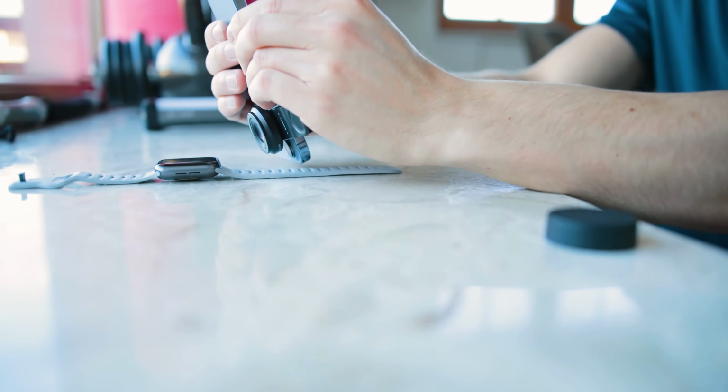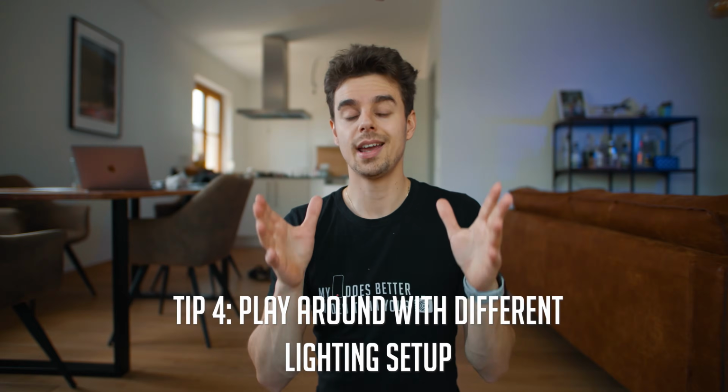The fourth tip that I have for you is especially for those beauty shots, for those product shots, when you're actually putting the product on a turntable or whatever you might be using. Just play around with different lighting setups. Lighting is such a huge topic that often gets overlooked, not only with product videos, but with filmmaking in general.